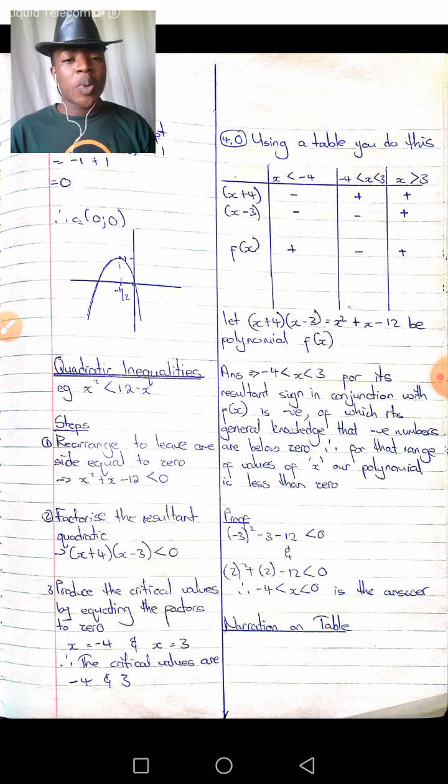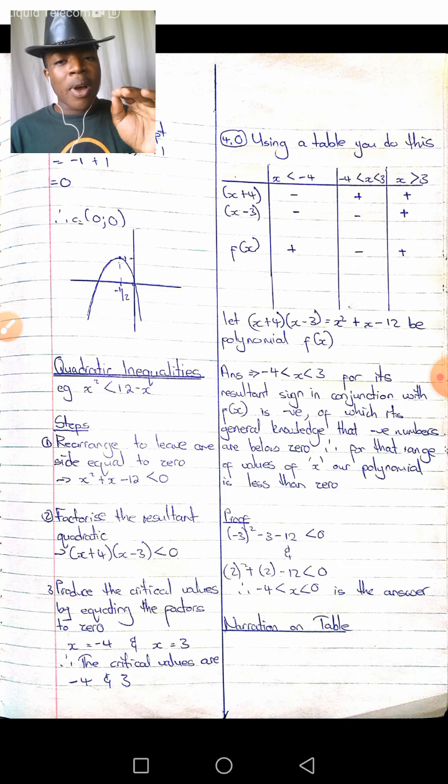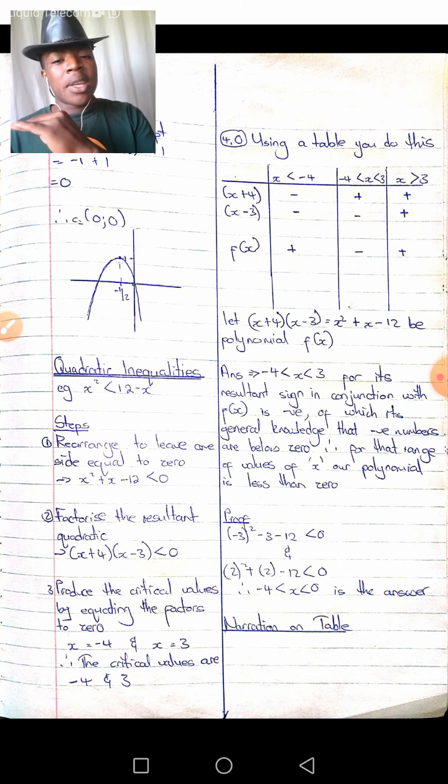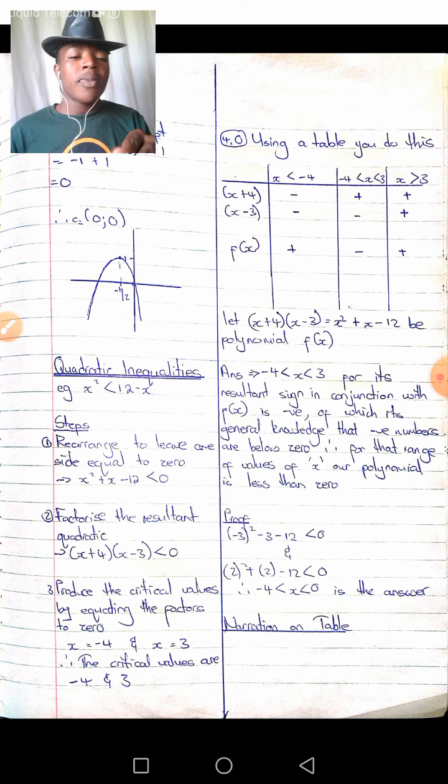On the last part where x is greater than 3, let's take an example of 10. 10 plus 4, we get positive 14. So we put a plus on the square where the column x is greater than 3 and the row x plus 4 coincide. The same for x minus 3, you take x equal to 10, 10 minus 3, you get positive 7, you put a positive again.